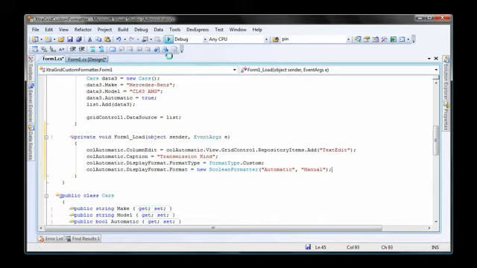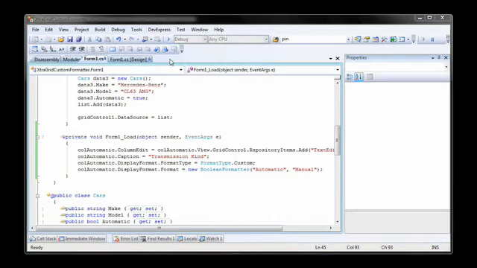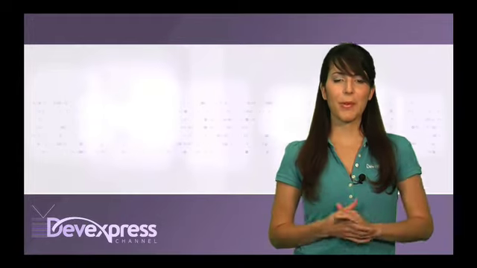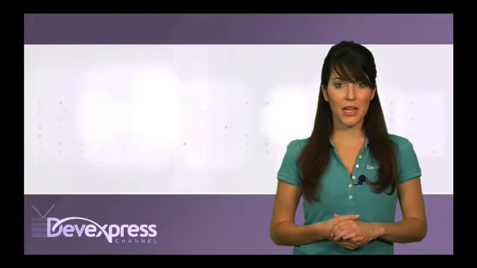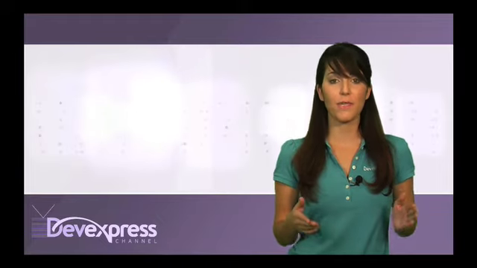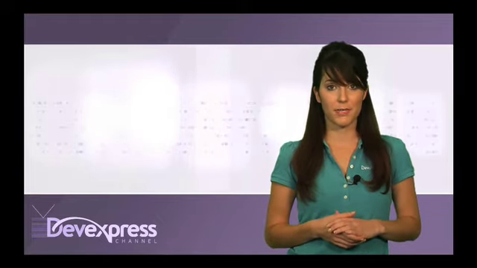I run the application to see the results. You can now see that the automatic column is now called transmission kind, and its values have been changed to the appropriate string. As you saw in this video, implementing a custom formatter means creating a method that will return formatted strings by taking the original value and the format string as its parameters.